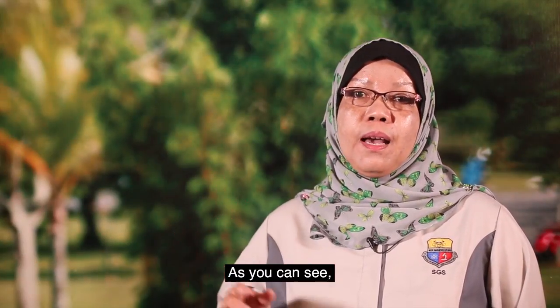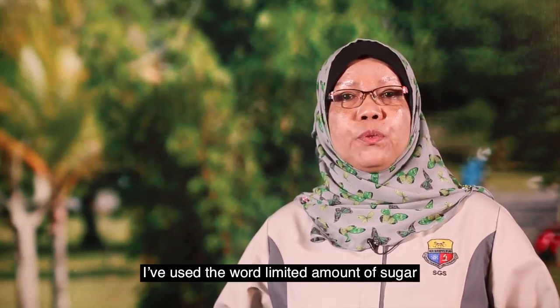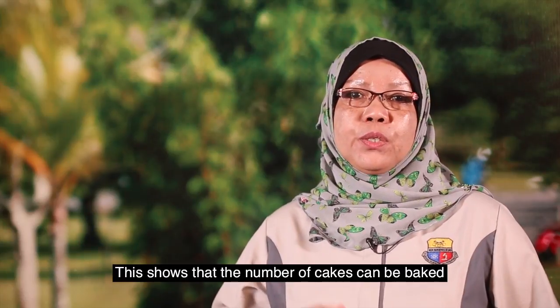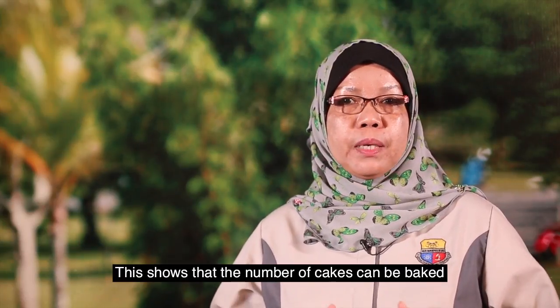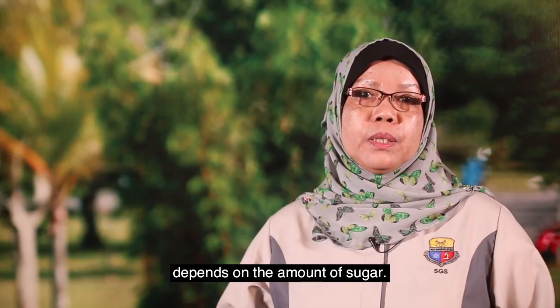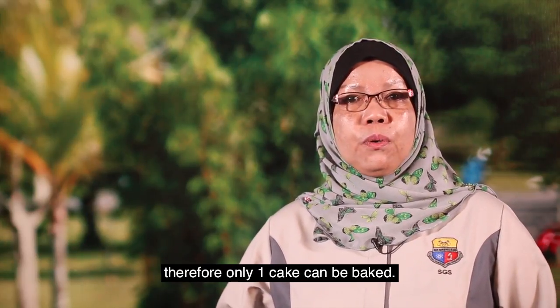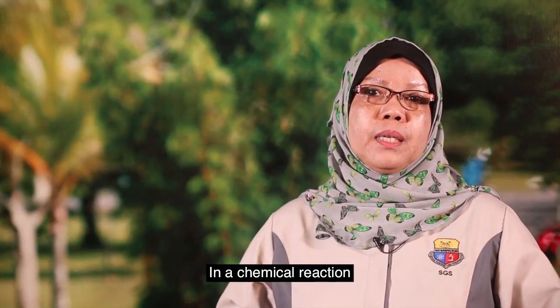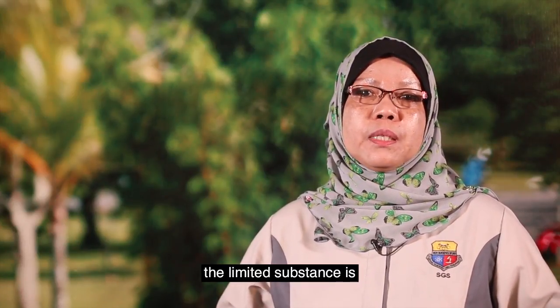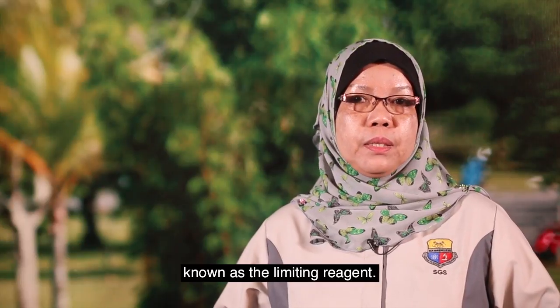As you can see, I've used the words limited amount of sugar in the example. This shows that the number of cakes that can be baked depends on the amount of sugar. Since there is only 200 grams of sugar, only 1 cake can be baked. In a chemical reaction, the limited substance is known as the limiting reagent.